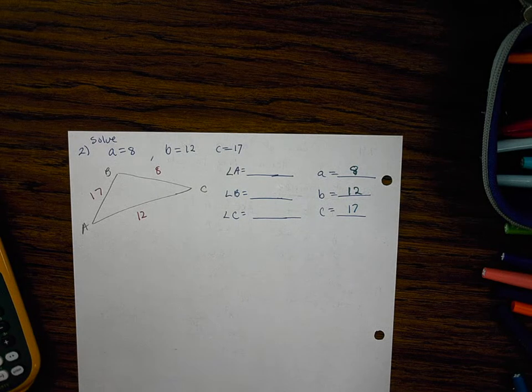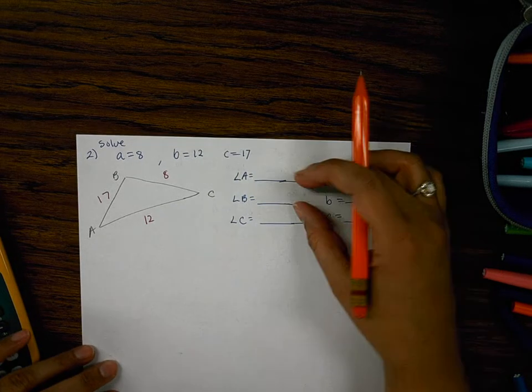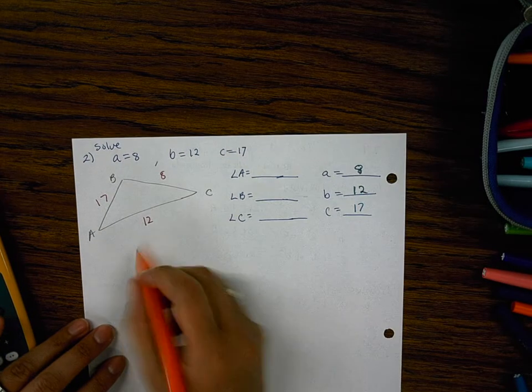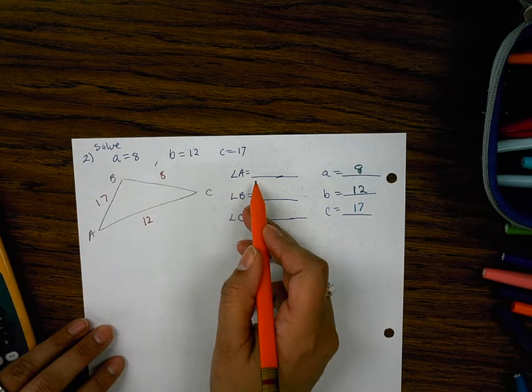Okay, now we're going to go through and find these. Now we're looking for all the angles, so we're definitely going to be using the inverse key at least for the first two, and then we can add and subtract from 180 to find the third.